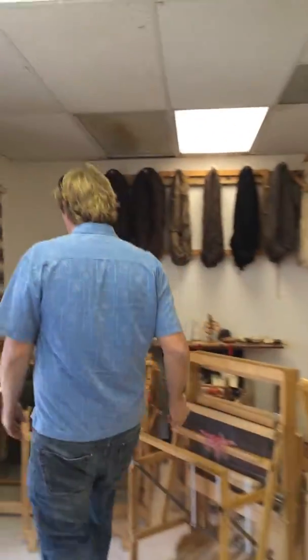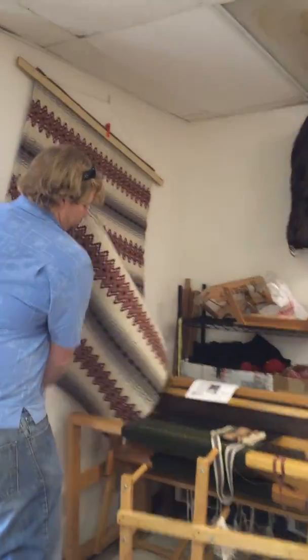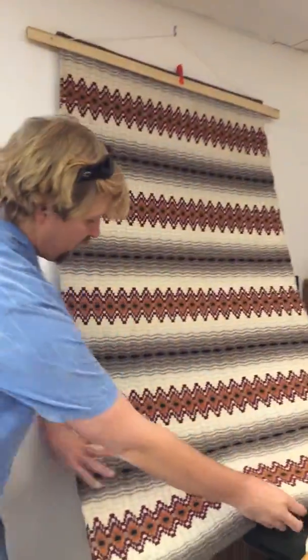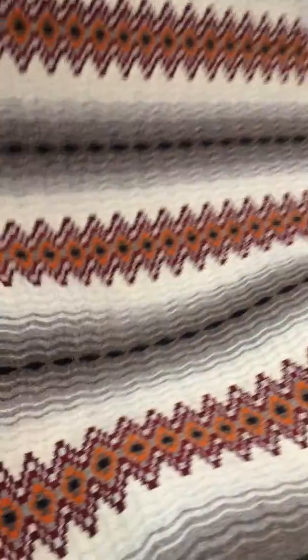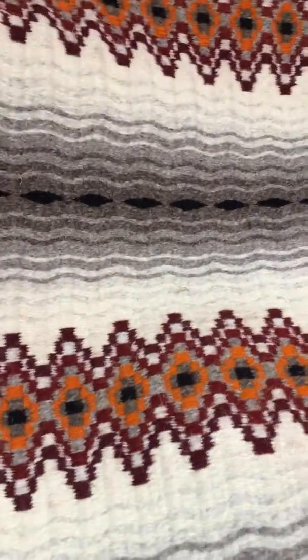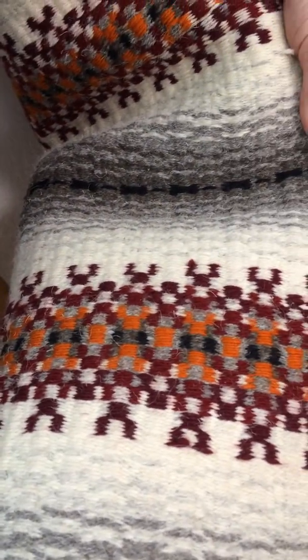With a bound weave, let's go over here to this bound weave. With a bound weave, the patterns are not the same on each side. Let's take a closer look at that. See? On the other side, it's a totally different pattern.